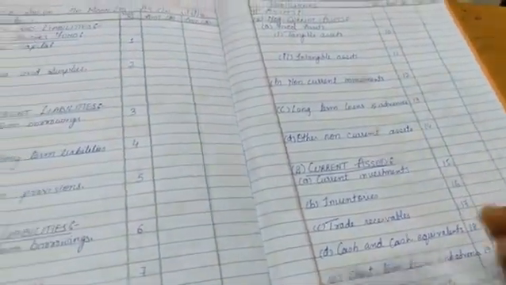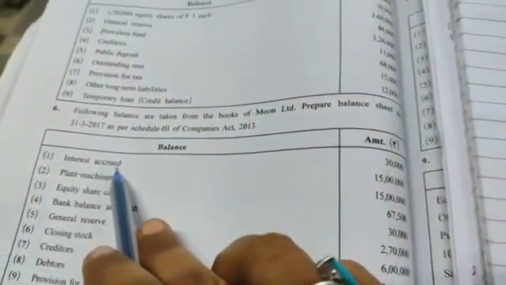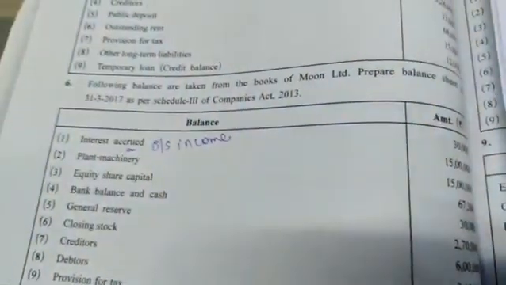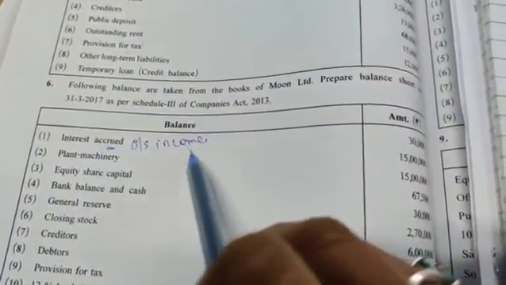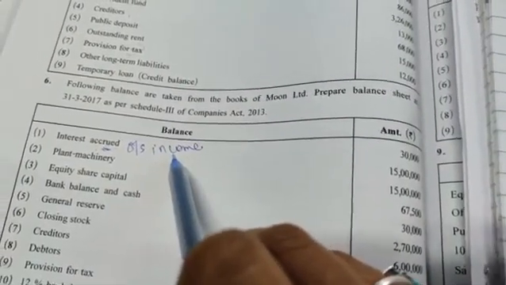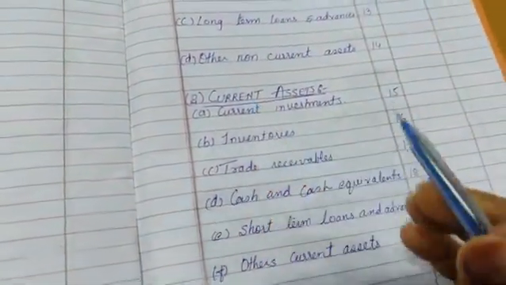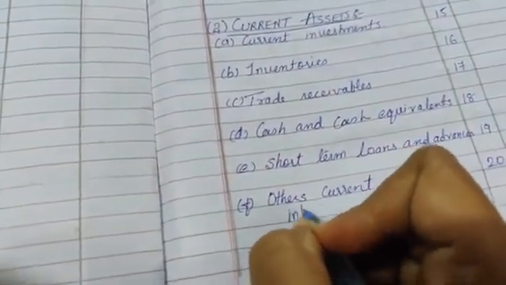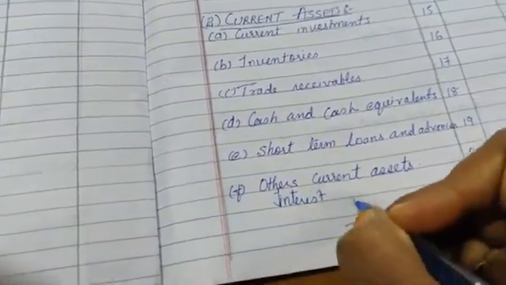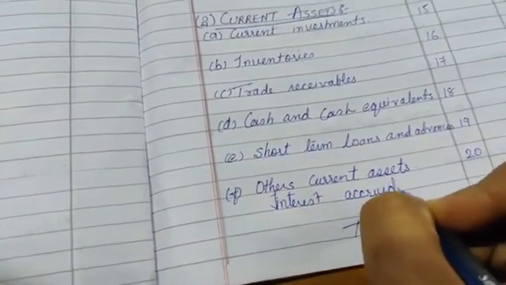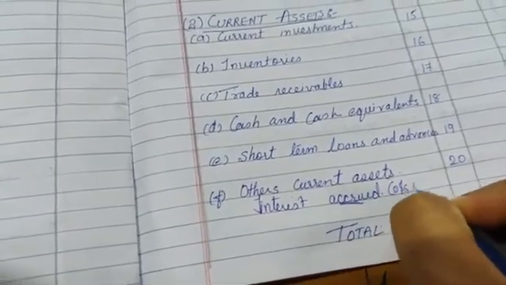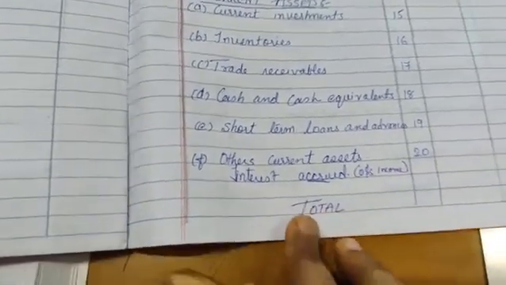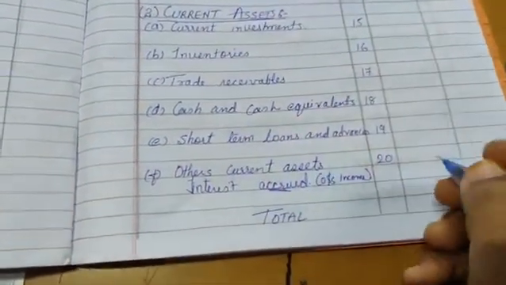Now we will start transferring the amounts. First, interest accrued. See, accrued means it is your outstanding income. As this is your outstanding income, first of all it will go to current asset, and in current asset it will go to other current assets. The amount is 30,000. So here we will put interest accrued. Please remember, the word accrued means outstanding income, and outstanding income is always on the asset side.